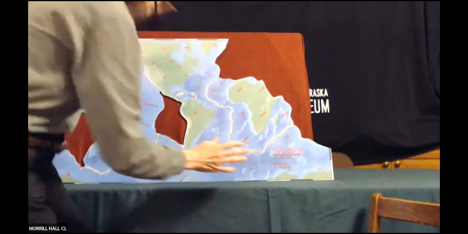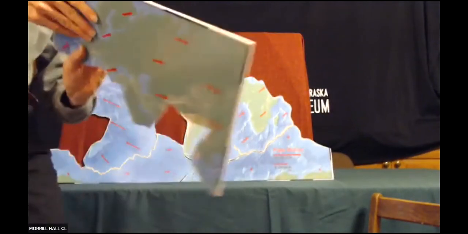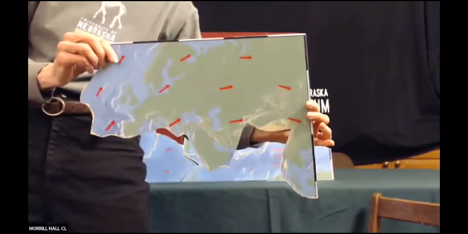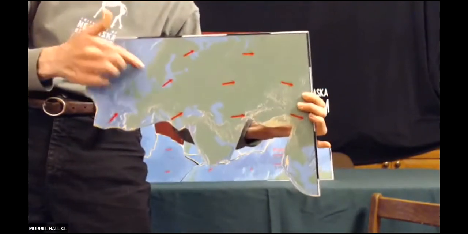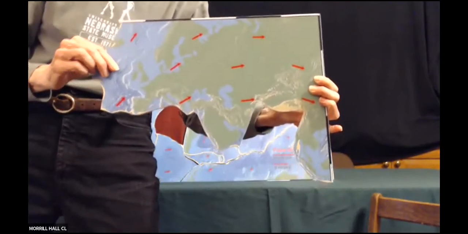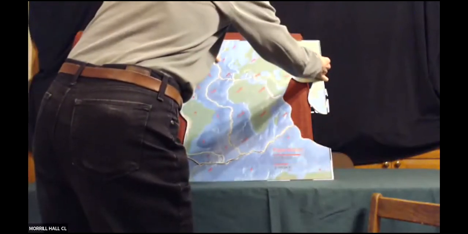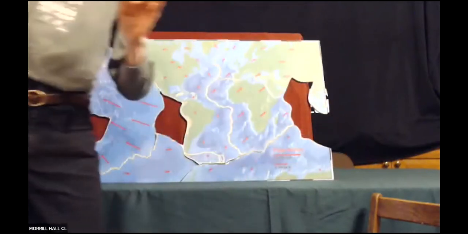Okay, hope it's going to stay up here. All right, now the next plate is the Eurasian plate. All right, so that's Europe and Asia. They kind of ran into each other. They formed one huge plate called the Eurasian plate. And that's going to go right there.